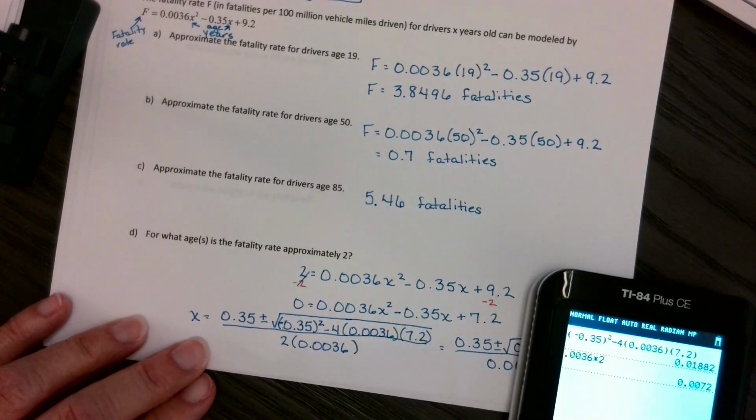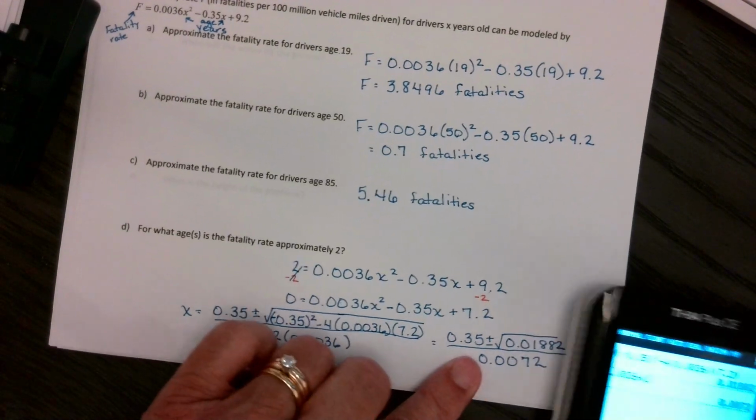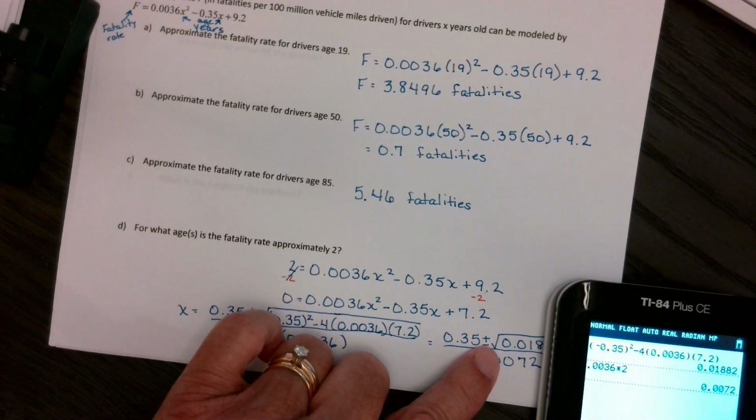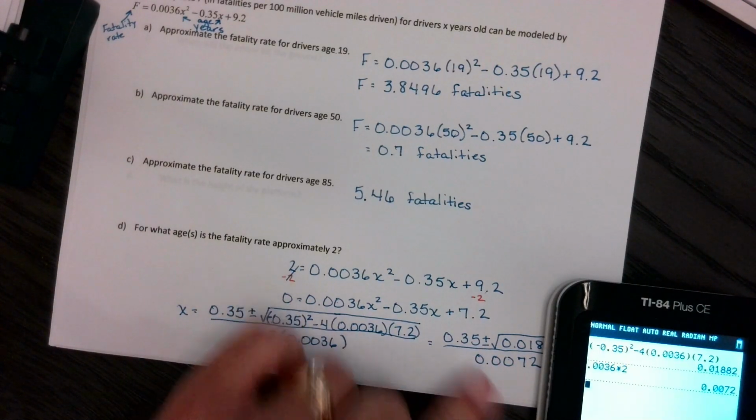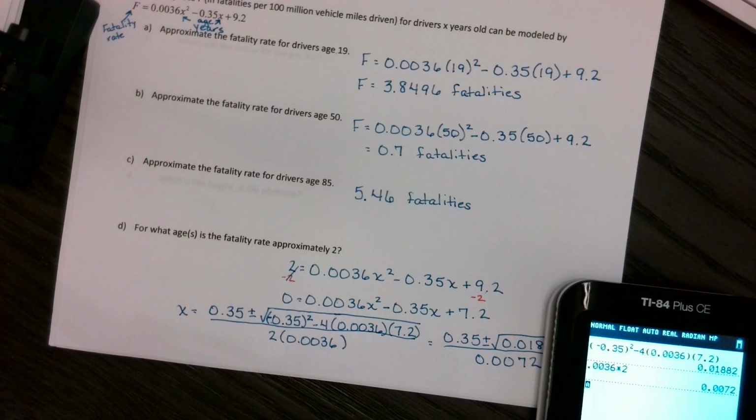Now, we're going to do this twice, one with the plus and then one with the minus. Okay, so the plus one. If you don't have the fraction key, put the whole top in parentheses. 0.35 plus second square root.